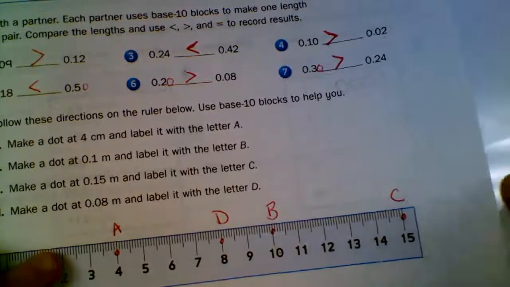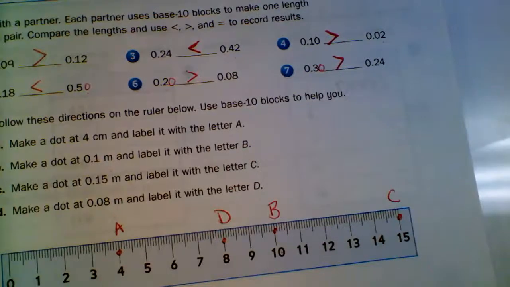Okay, you are done and ready for math boxes. Great lesson today with our tenths and hundredths of a meter.